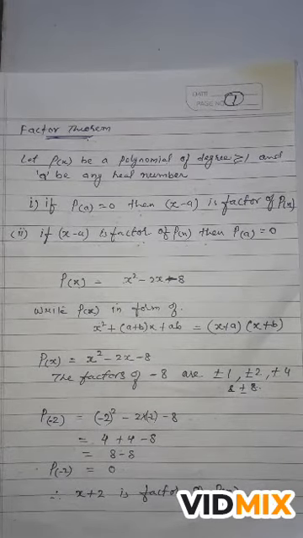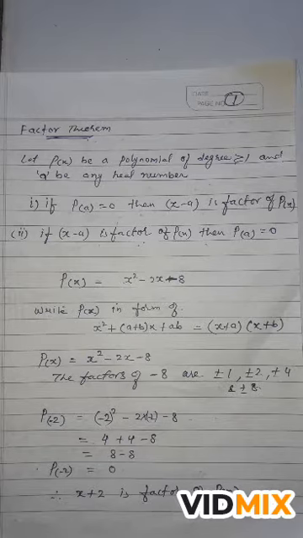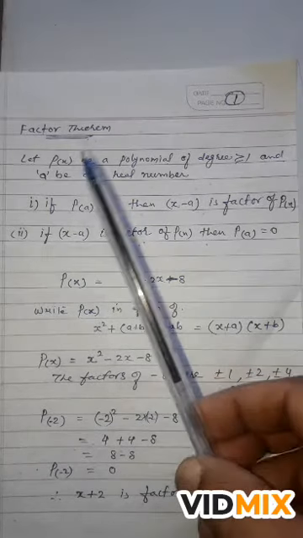As we discussed yesterday, the remainder theorem: if a polynomial is divided by another polynomial x minus a, then the remainder will be p of a. Now we will discuss the factor theorem.